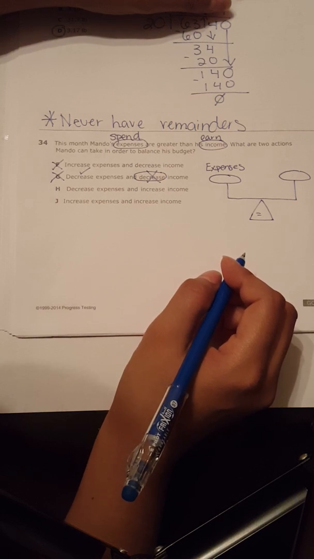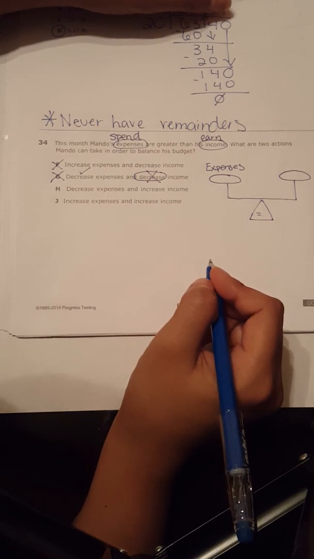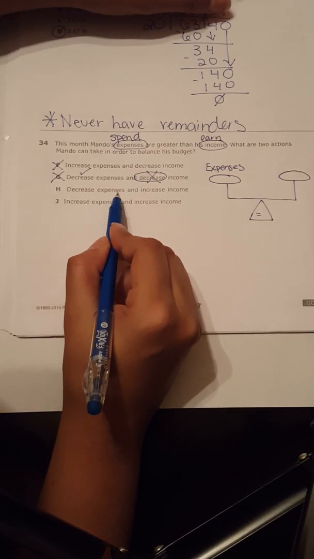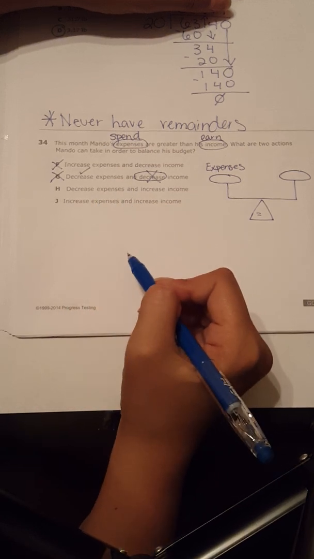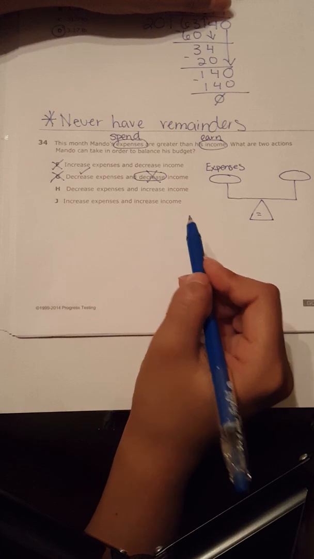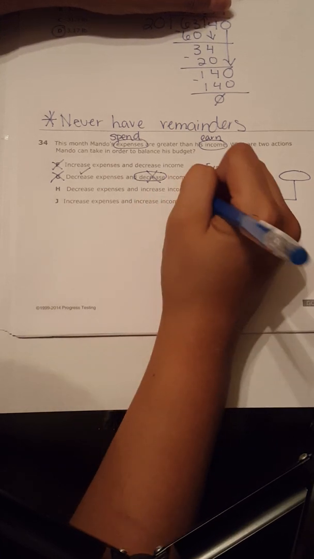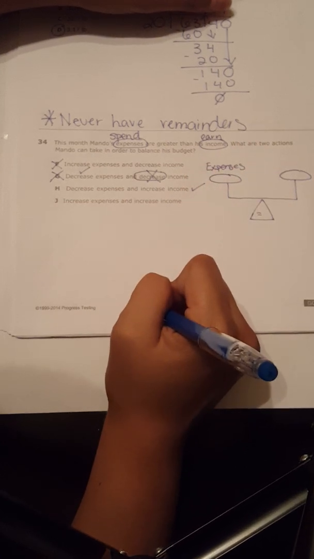Moving on to letter H. Decrease his expenses and increase his income. That sounds like something logical to do. Decrease his expenses, spend less money, and increase his income. Find another job so that he can earn more money to cover for all the money that he's been spending. That sounds like a good option.